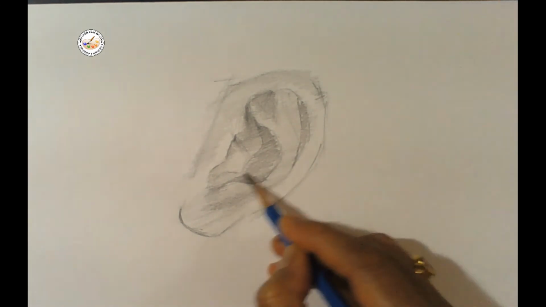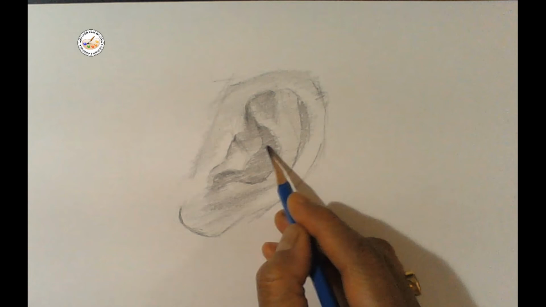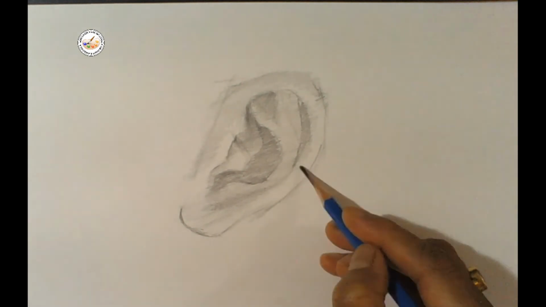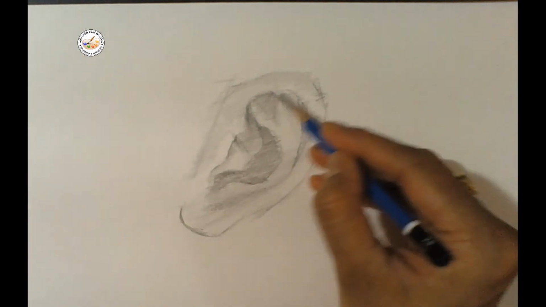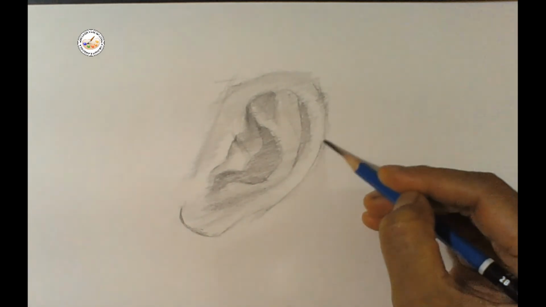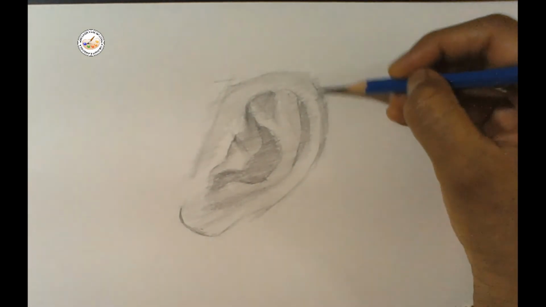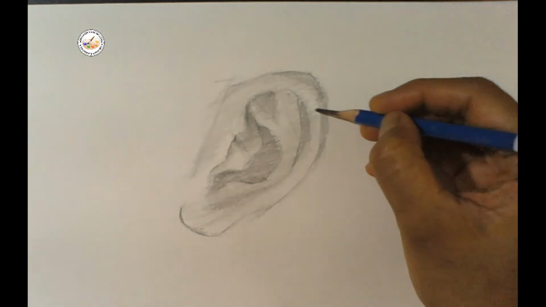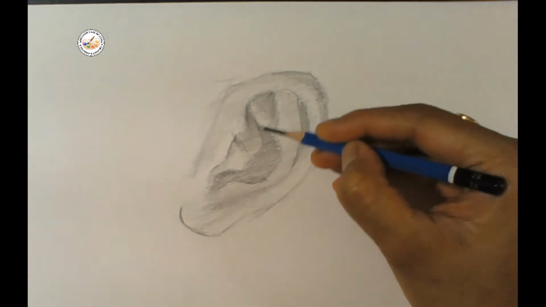The light is falling from the right side of the ear, not basically top right, a little bit on the right side. So we have to make those areas dark. And as we are giving the shade, we have to see that the folds of the helix and antihelix are not flat, they are round. So we have to retain that shape and give the strokes accordingly so that it will look round, it will not look flat.